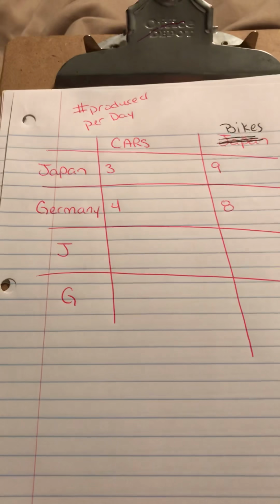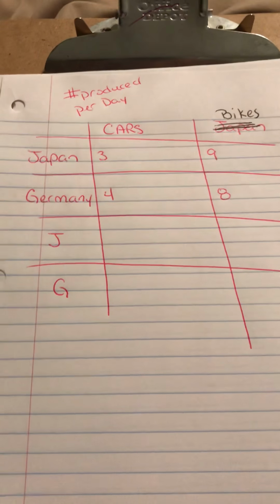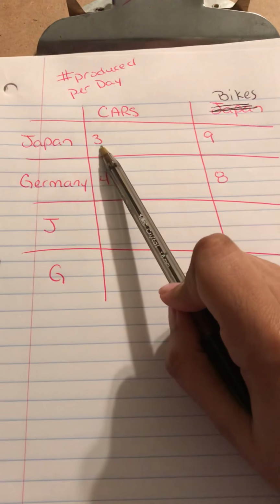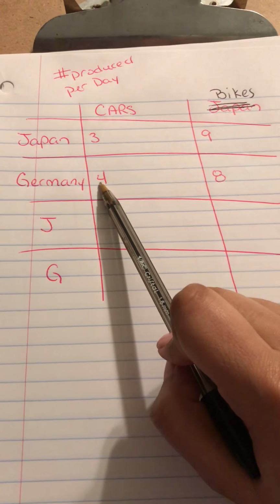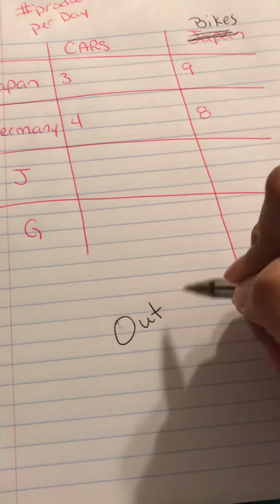So, number produced per day. We're saying that Japan can produce 3 cars per day and Germany can produce 4 cars per day. So yes, this is an output question.